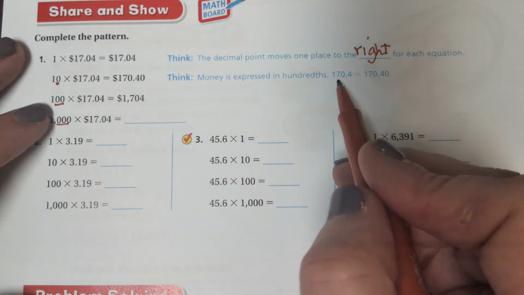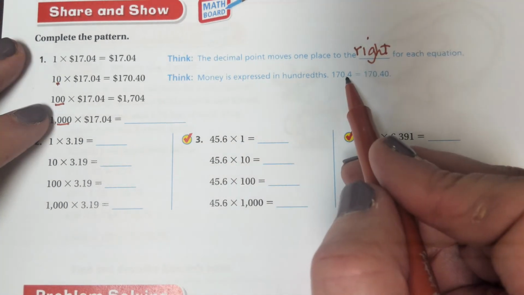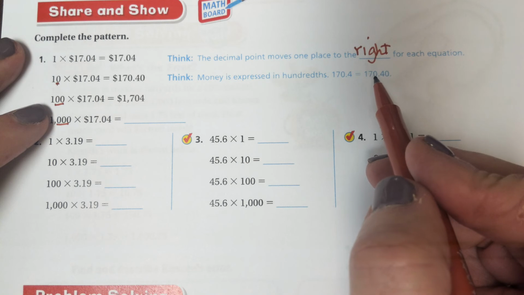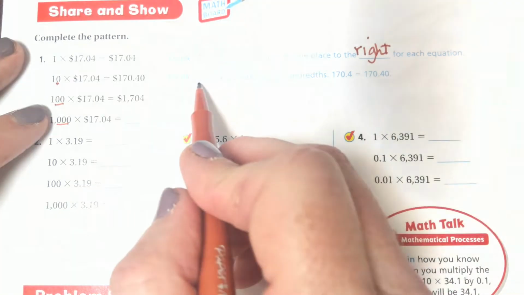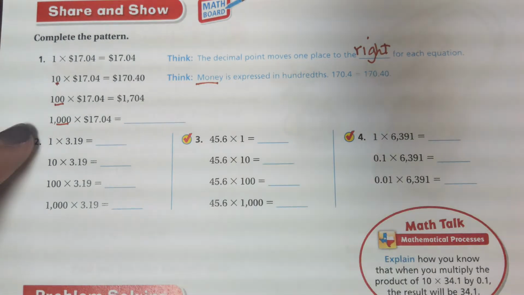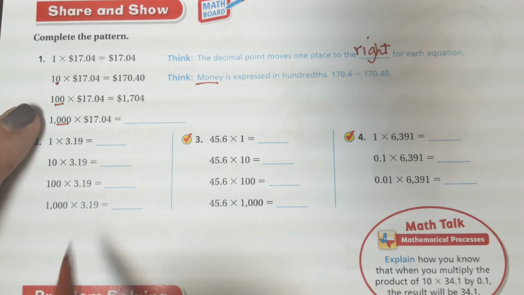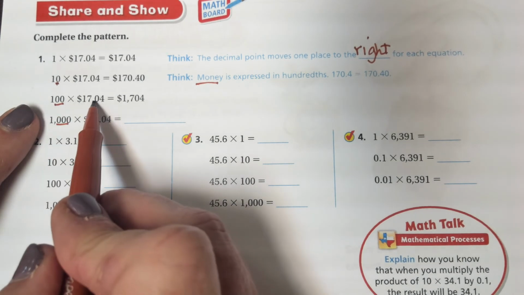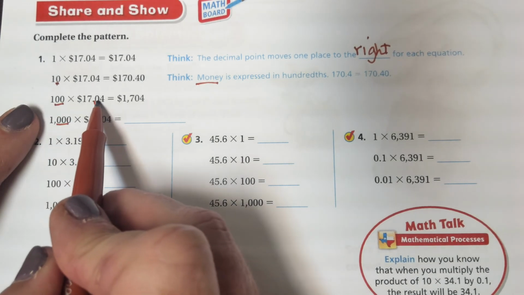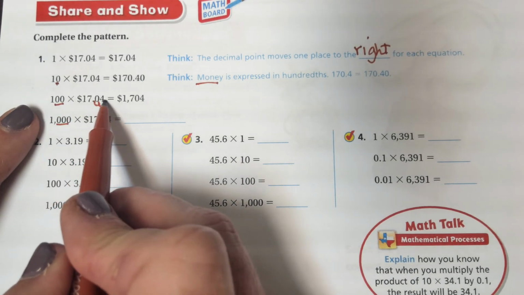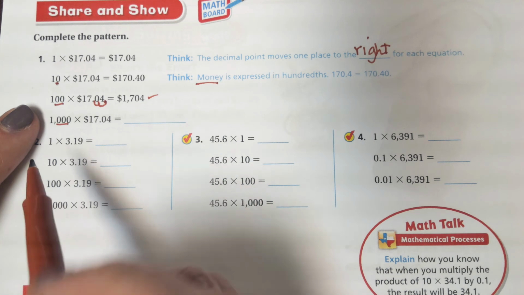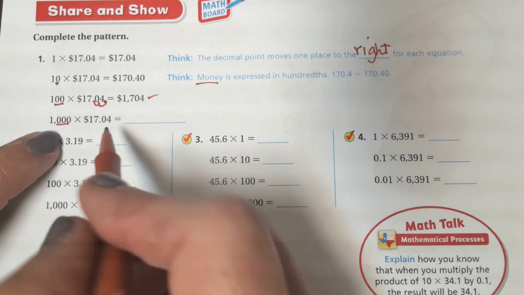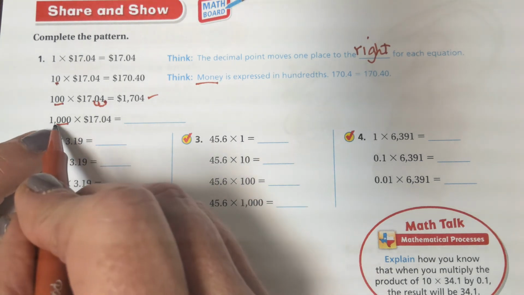Money is expressed as 170 and 4 tenths is equal to $170.40. Now that's money. Okay, let's look at the next one. Okay, look what they've done. 2 places. So I'm going to move this 2 places. Now my decimal is behind the 4, so it ends up $1,704. Now I'm going to move it according to multiplying by 1,000.